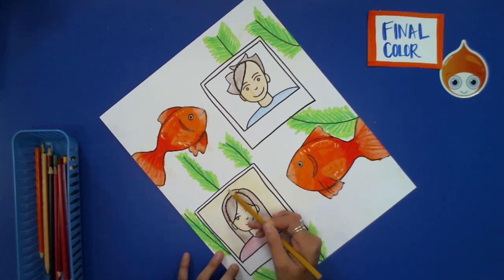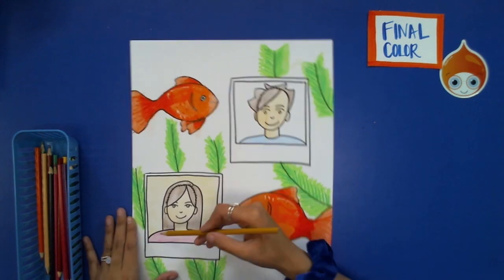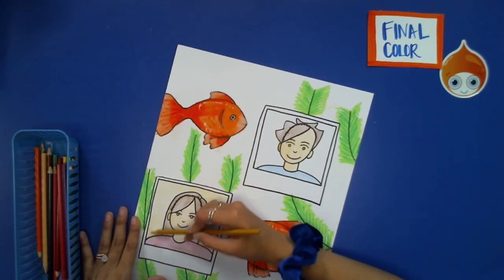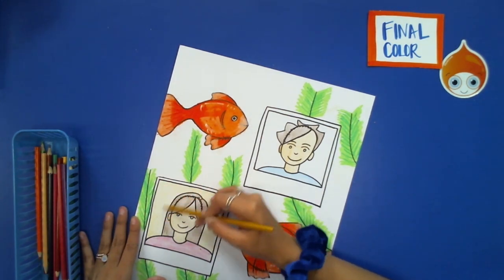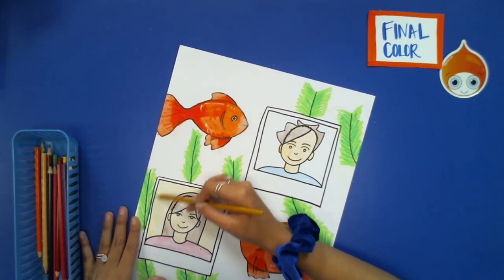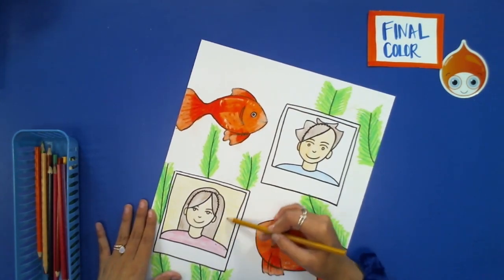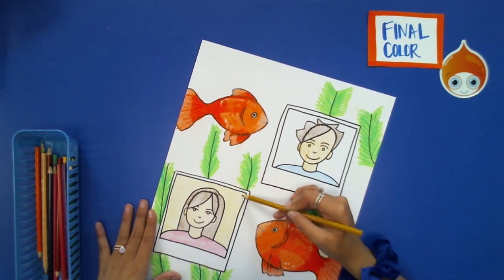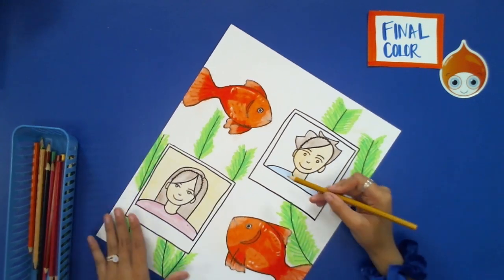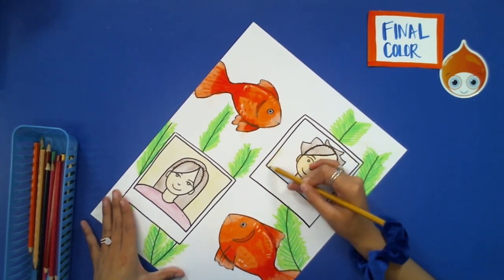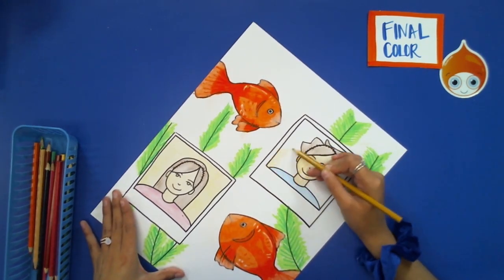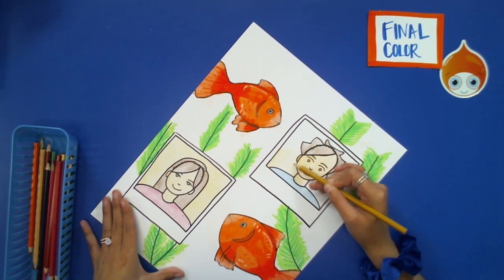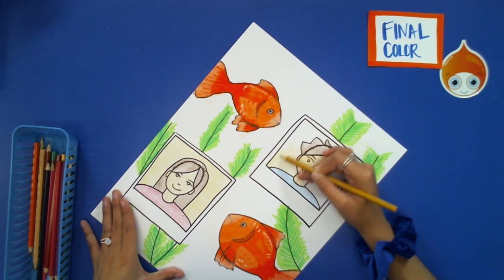Now if you need to, if maybe that color that you chose is not dark enough, or maybe you need to fill in a little bit more white spots, you can add another layer in a different direction. That can help smooth out those strokes for you. And then again, I recommend you do the same color for both of the backgrounds, but you can change it up if you'd like.